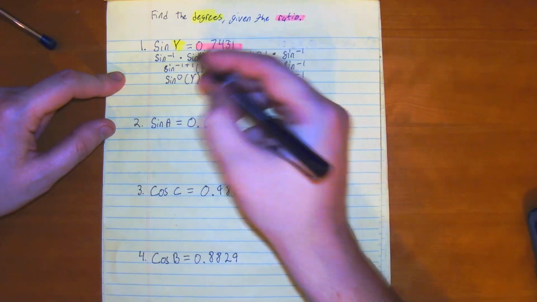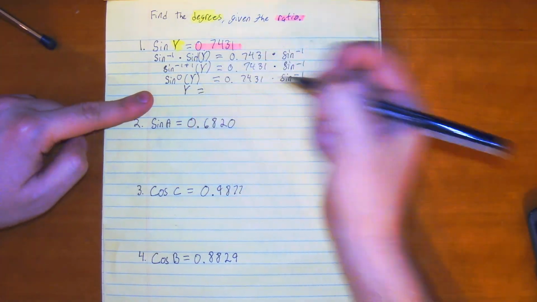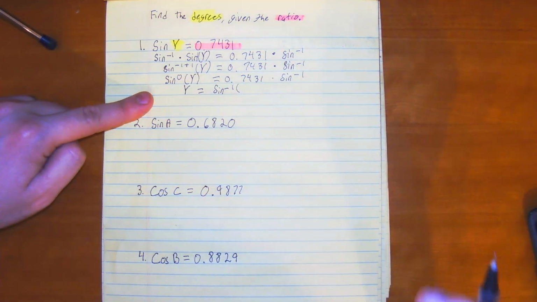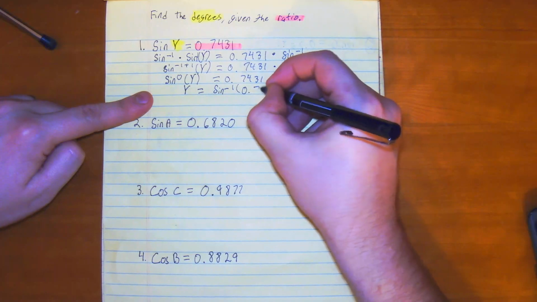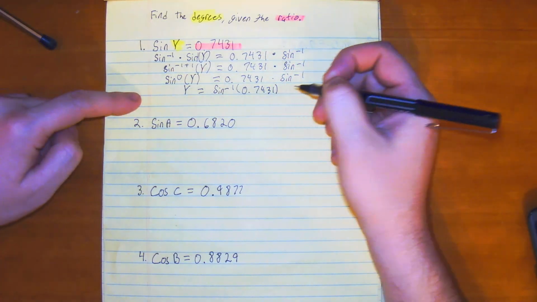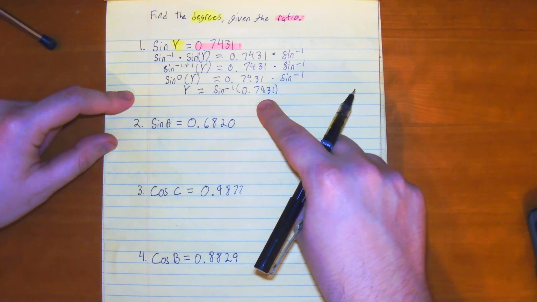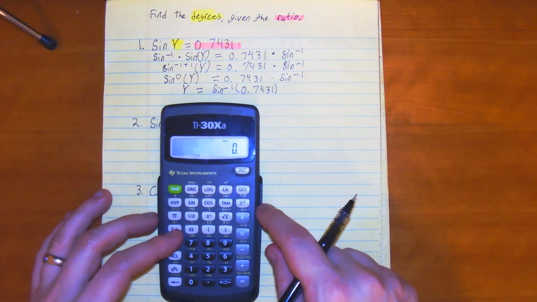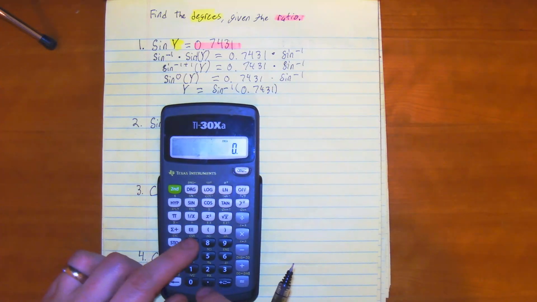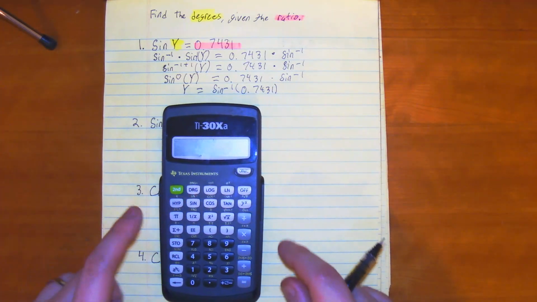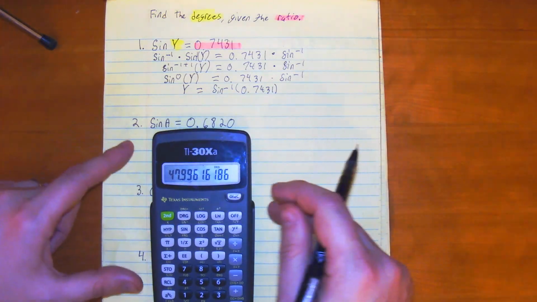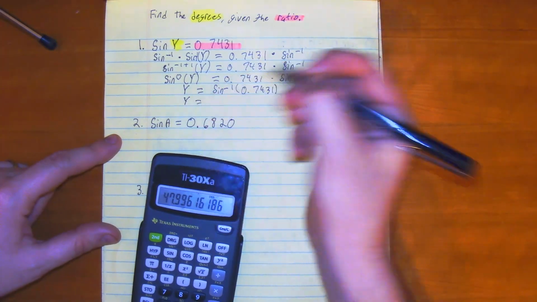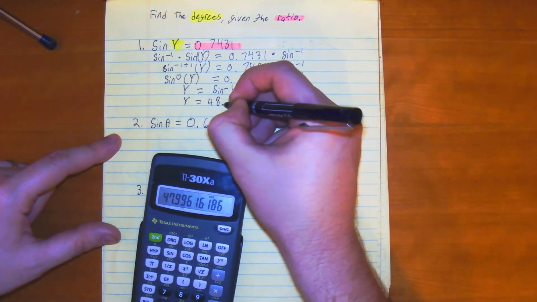This just becomes 1 times y. So we have y is equal to arc sine of 0.7431. So right here, your calculator does the rest of the work for you. So all you do is you do 0.7431 second arc sine, and you get y is equal to 48, because it'll round up by the 10th place. So our degree for number 1 is 48.00.